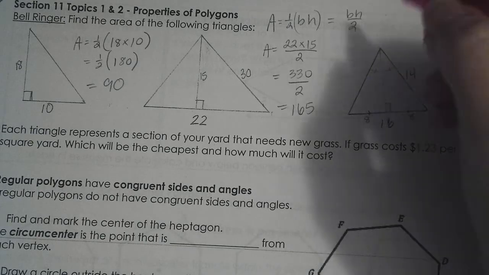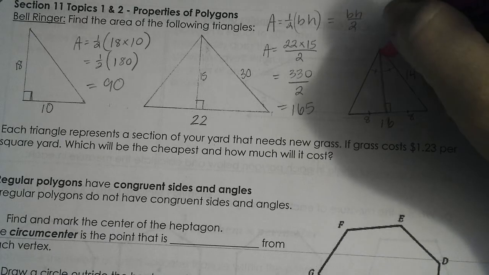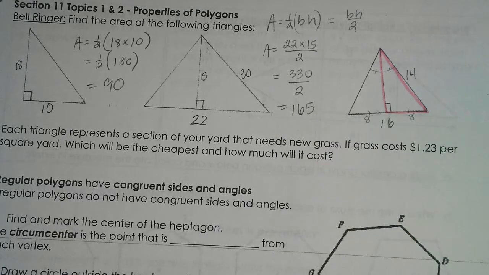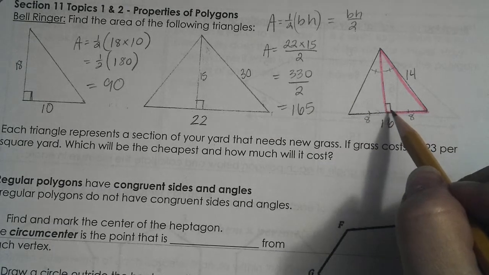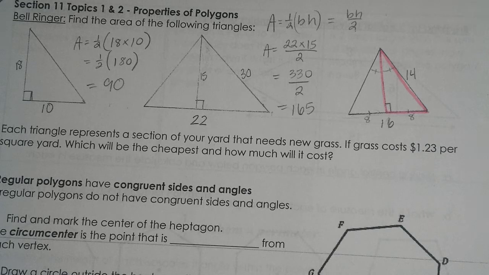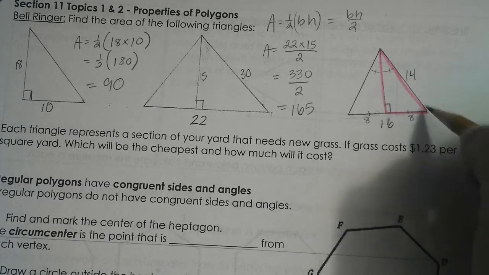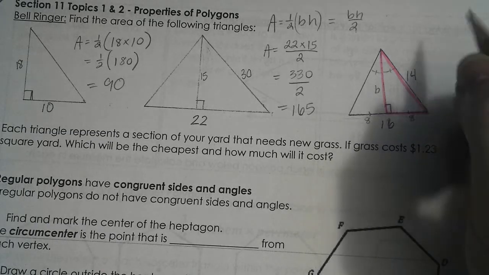Why do we need to know that? Well, we have to solve for the height of this triangle. And this triangle is a right triangle because the height hits the base at a perpendicular angle. So that means it's 90 degrees. That's a right triangle, which we can use the Pythagorean theorem for. So if this is 8, this is the hypotenuse, that's 14. We're trying to find B.